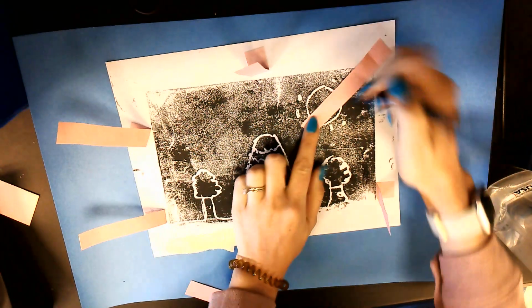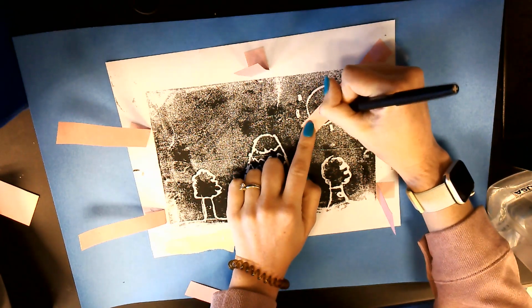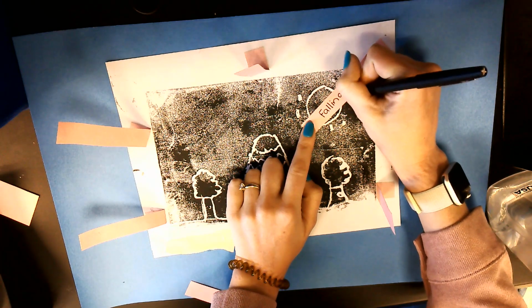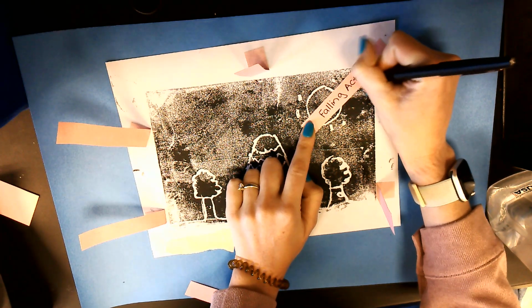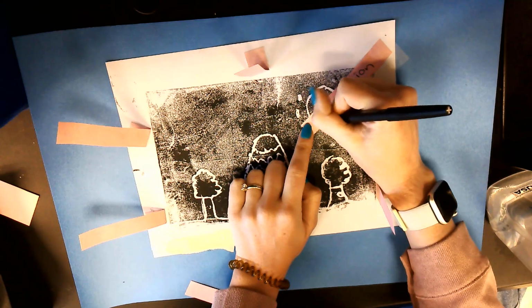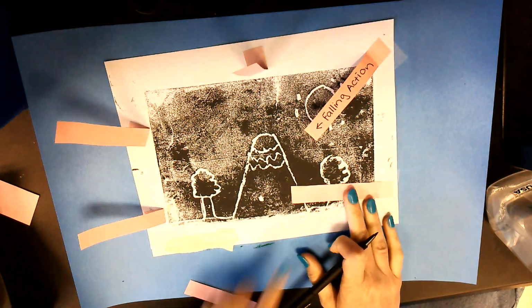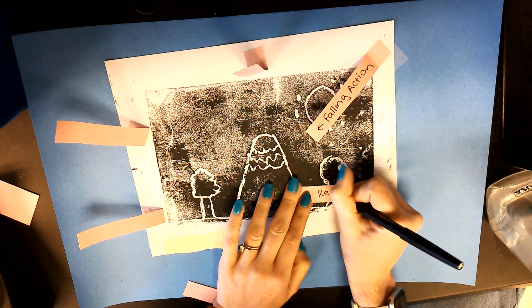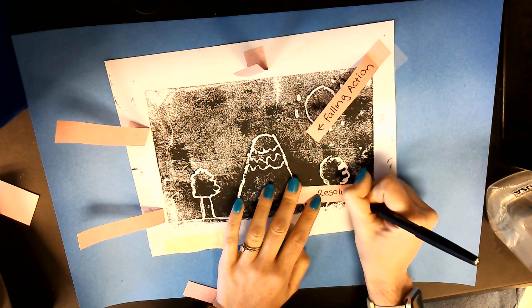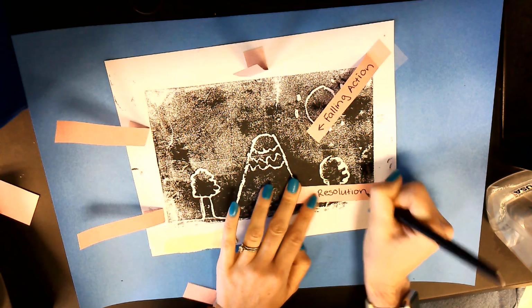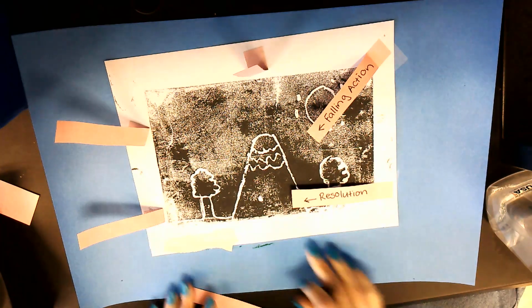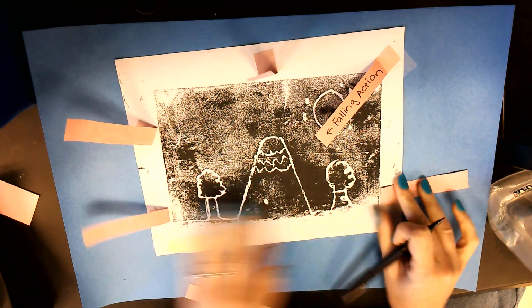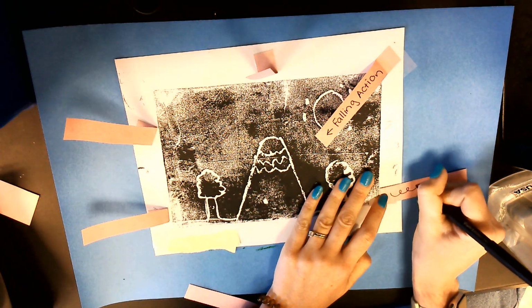Excuse me. And then this is falling action. And this last one is resolution. Okay. There you go. And you can decorate your tabs however you want.